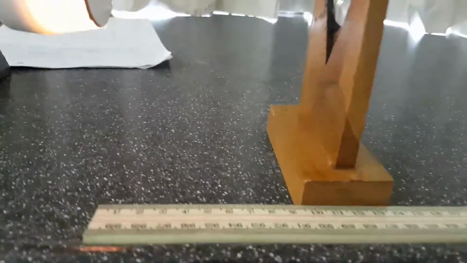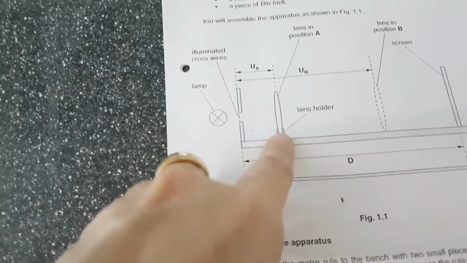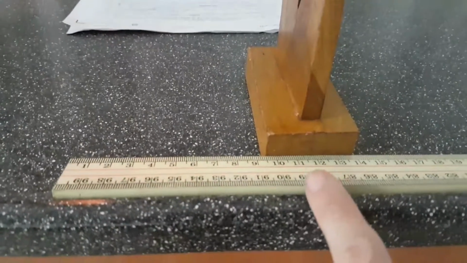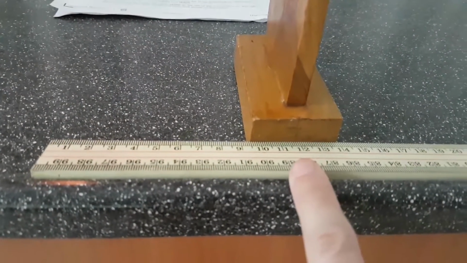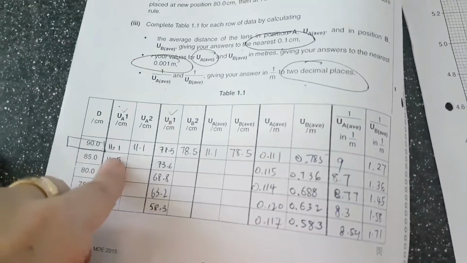So this is the sharpest image that I can get. Correct? So this distance, take note, is the distance. You must be very careful. Are they asking you for the reading or distance? It's the distance. So what is the distance from here, the starting point, to this marking. Mine is about 11.1. So I write 11.1.